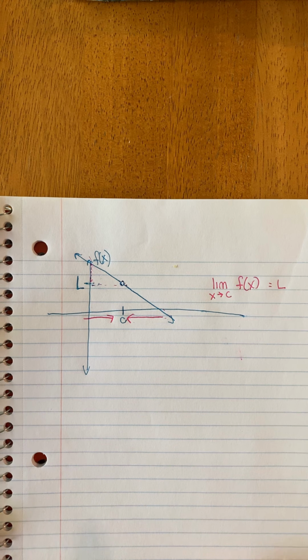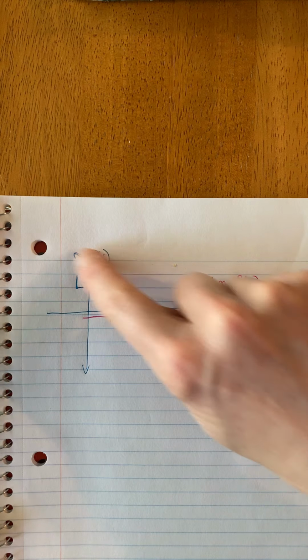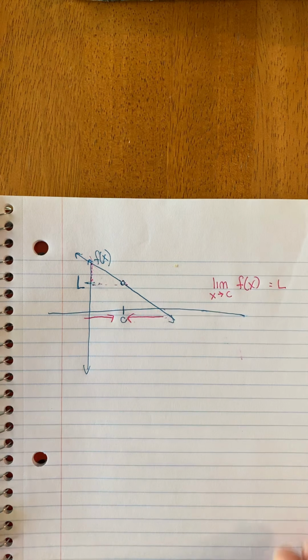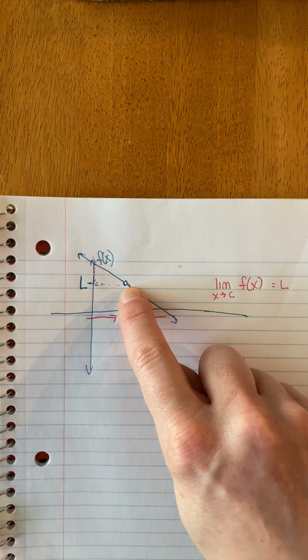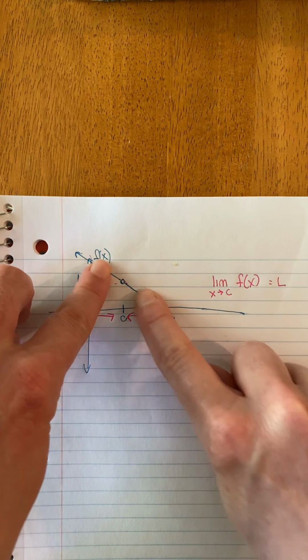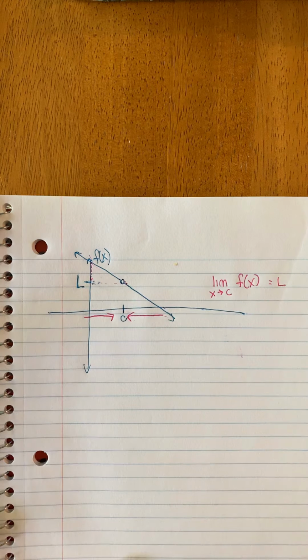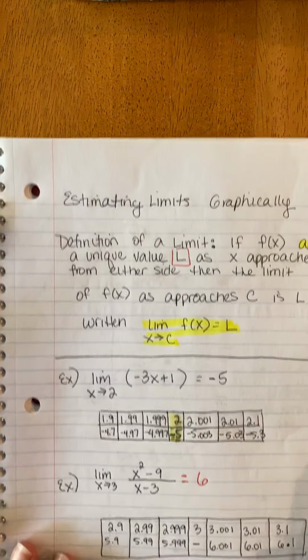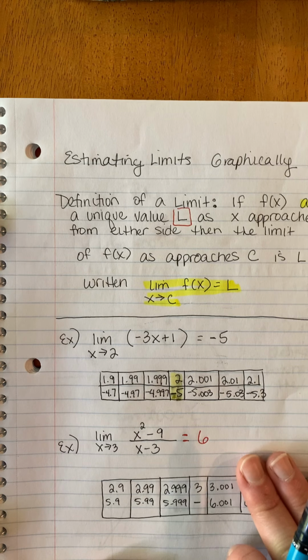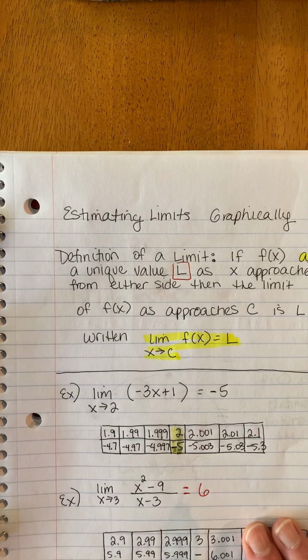Some of the tables we do, the function's defined there, so it makes our job easy because it actually goes through that point. But you can still find a limit if there's a hole in the graph, as long as from both sides the y value approaches the same thing. The second thing I would like to talk about, as I'm flipping back in our notebook, is how we are going to set up the table. We start example 2 in another video, but let's take a look at example 1.